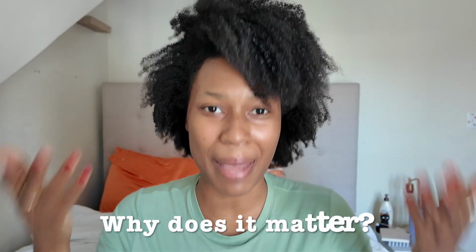Okay, so let's talk about high porosity hair. High porosity hair means your hair absorbs moisture so quick. So again, if you step underneath the shower and it's within no time before your hair is soaking wet, there's a good chance that you have high porosity. So now that we know the difference between low porosity hair and high porosity hair, why does that even matter?